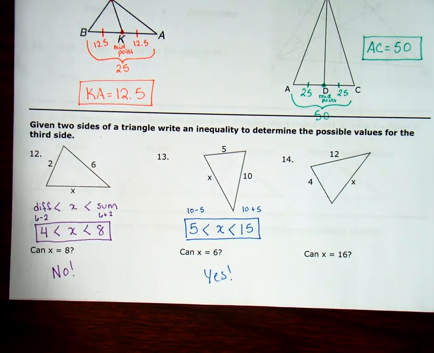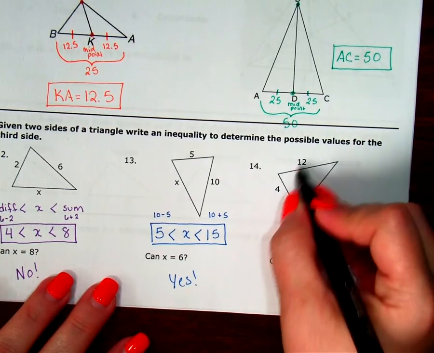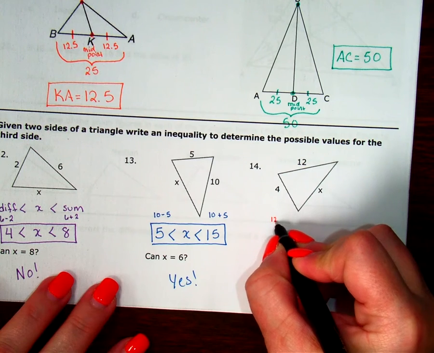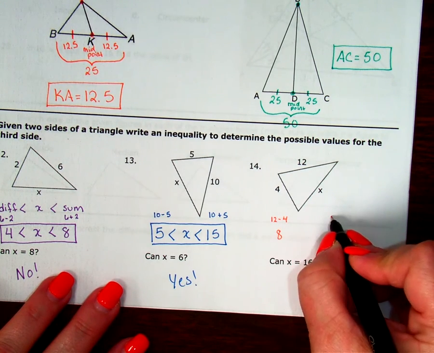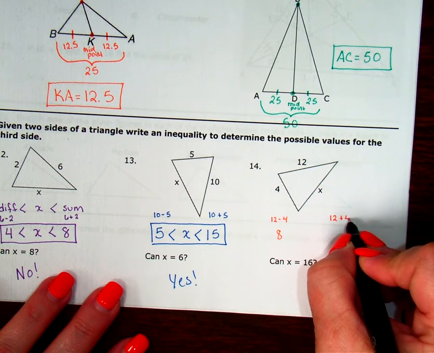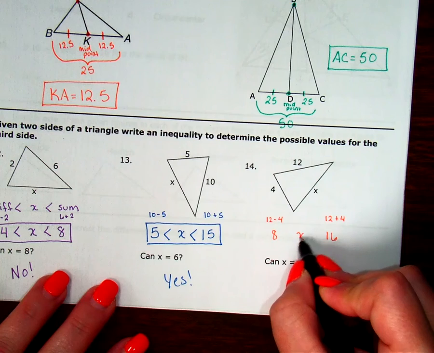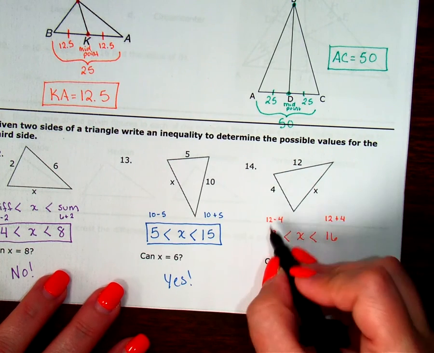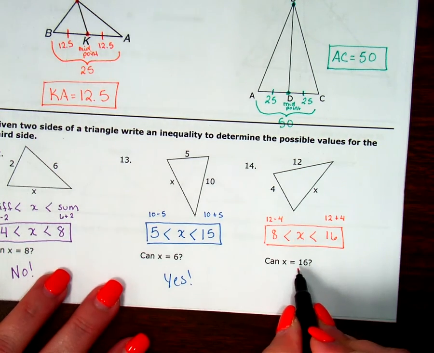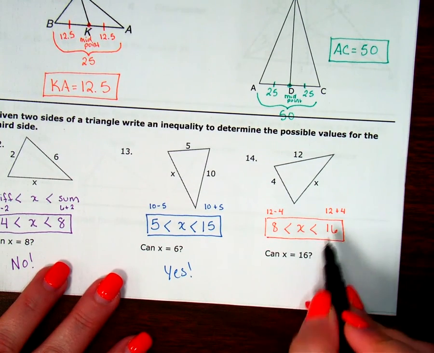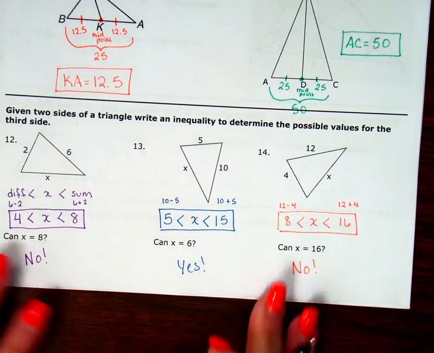And let's look at the last one here, number 14. I'm going to do the same thing. I'm going to find the difference between 4 and 12. Put the 12 first so I get a positive difference. And then my sum. And I know that x is going to fall between 8 and 16. So can x equal 16? No, it has to be less than 16. Okay.